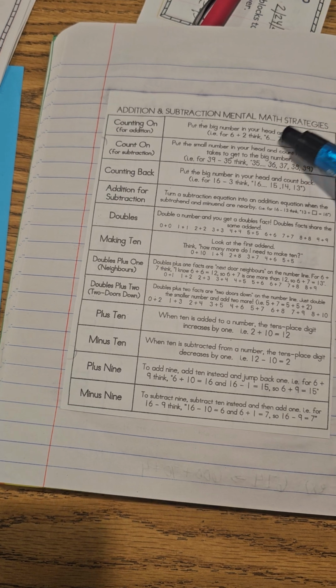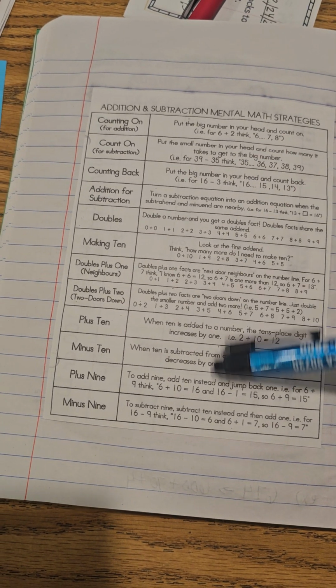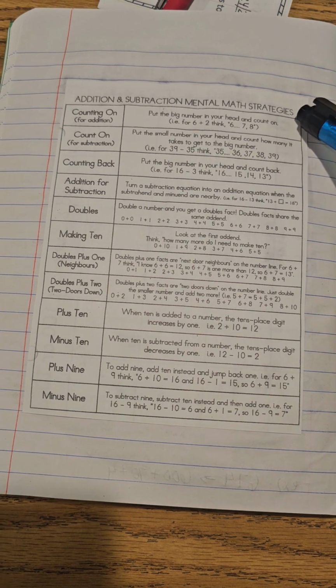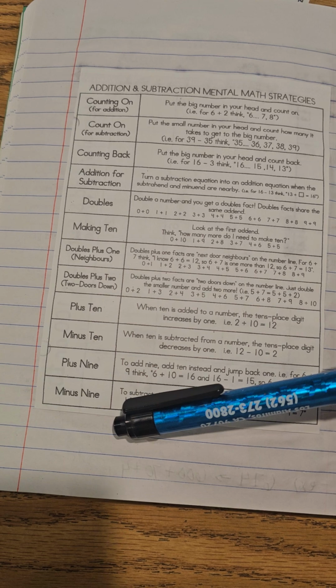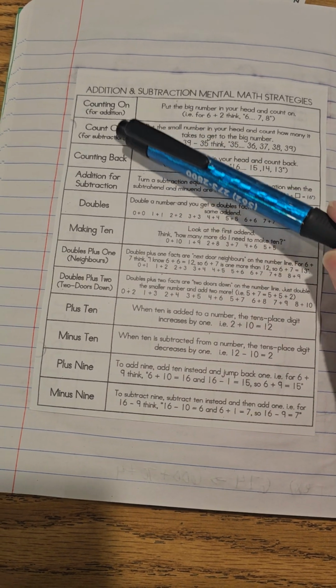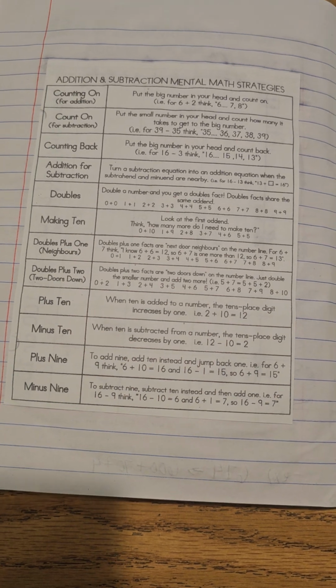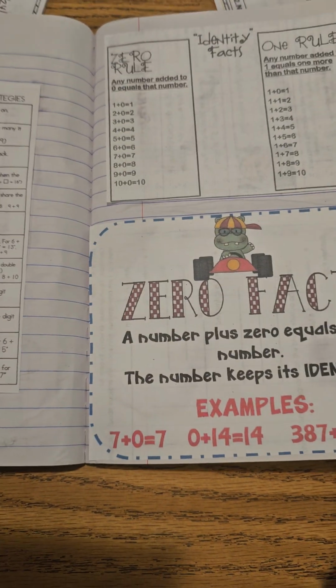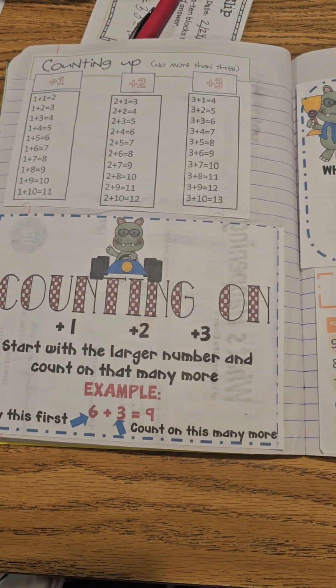So this is where we start using addition and subtraction mental math strategies. These are all the different kinds that we can do. The ones that we do may or may not be on this list, but we're doing a lot of these. And then if you look through your notebook, you'll see lots of pages.